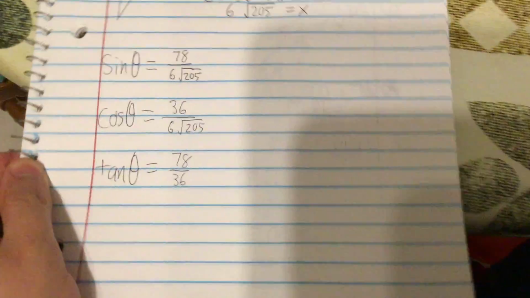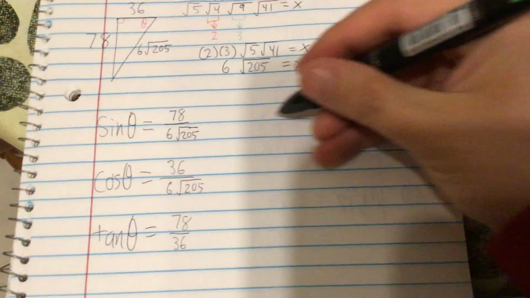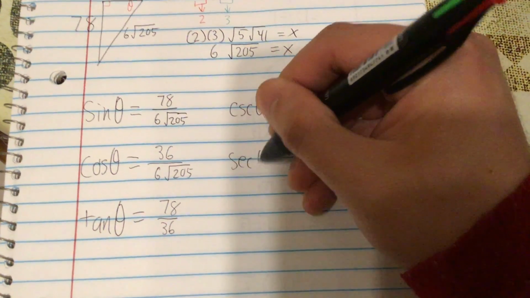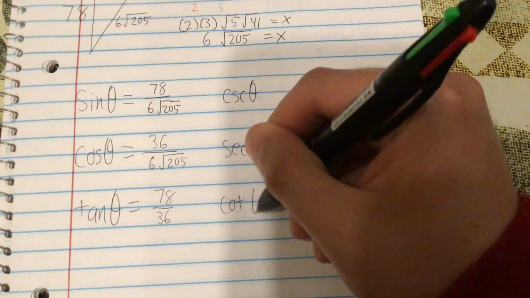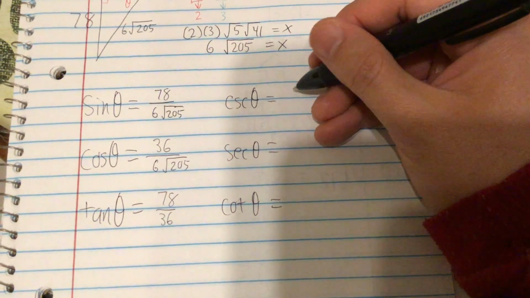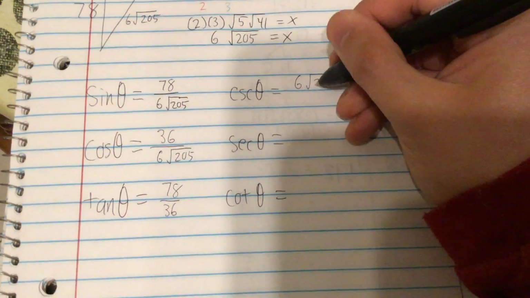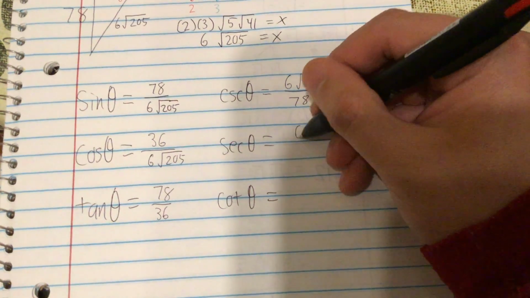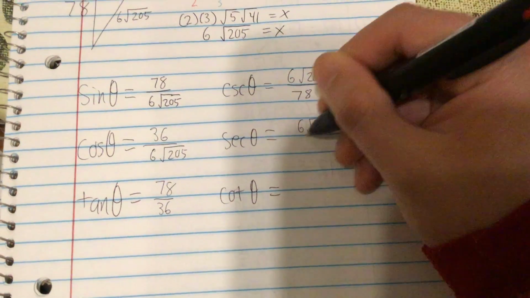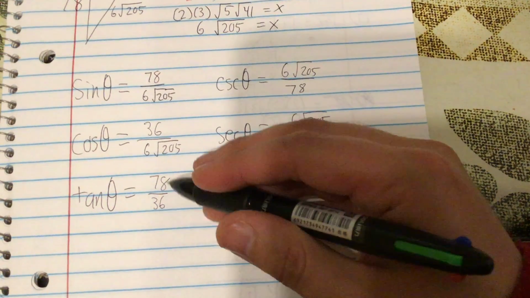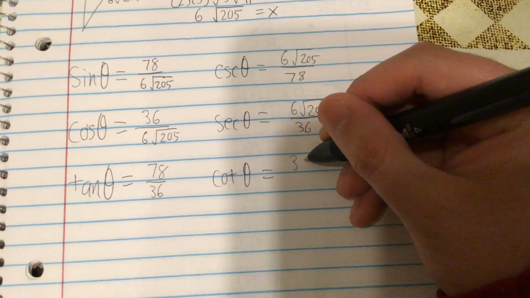And again, you can simplify these fractions if you want. I'm not going to make you. I'd rather you understand the big picture. Cosecant, secant, cotangent. Just take the reciprocal. 6 radical 205 over 78. 6 radical 205 over 36. And finally, 36 over 78 is your cotangent ratio.